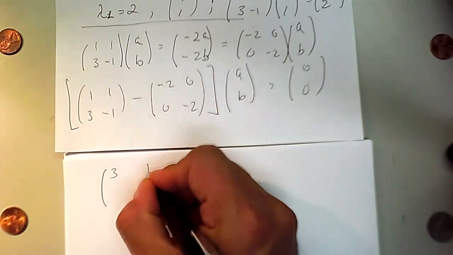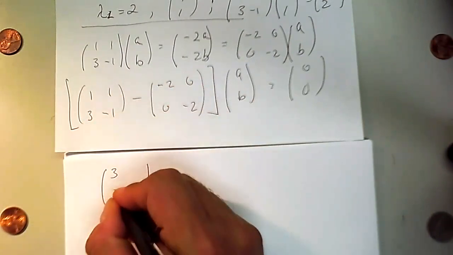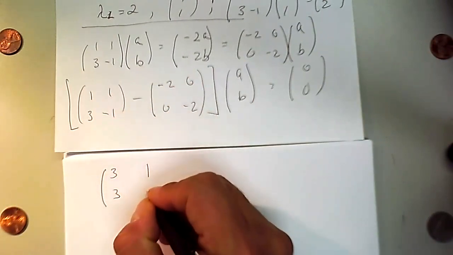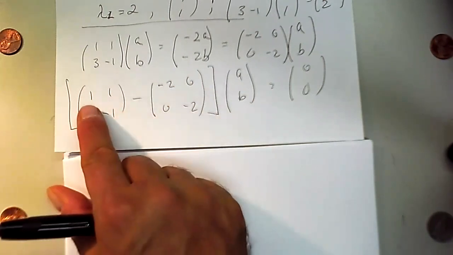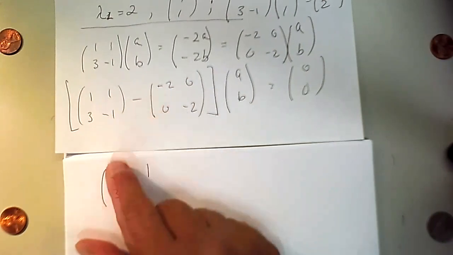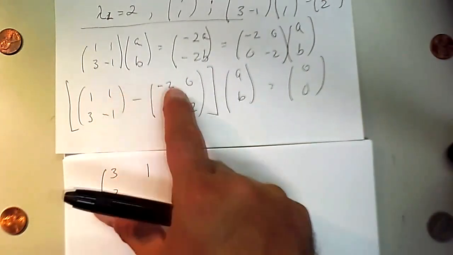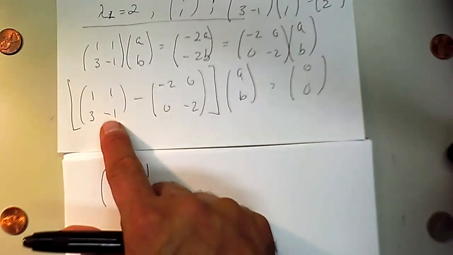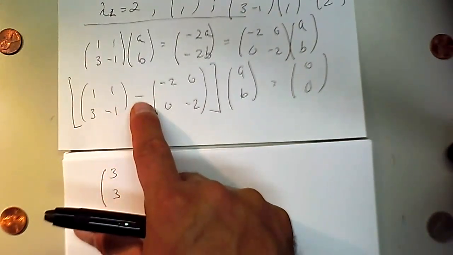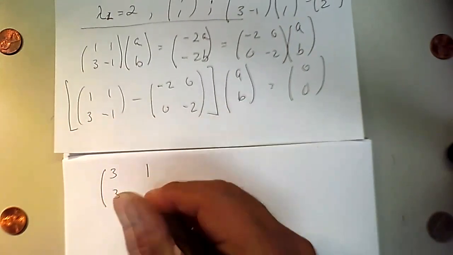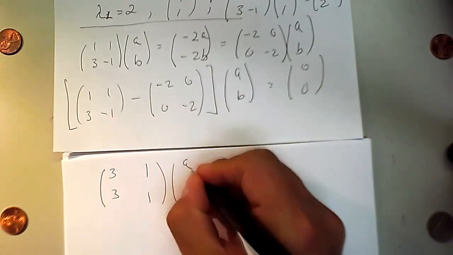The 1 is preserved, 3 is preserved, and then -1 minus -2. Wait, let me check this. 1 minus -2 is 3. 1 is okay. 3 is the same. -1 plus 2. Oh, yeah, it is 1.